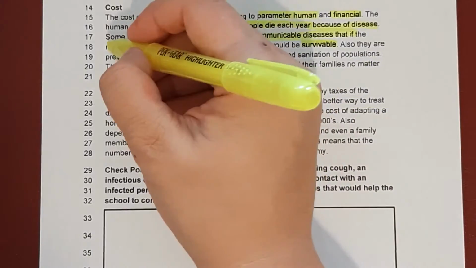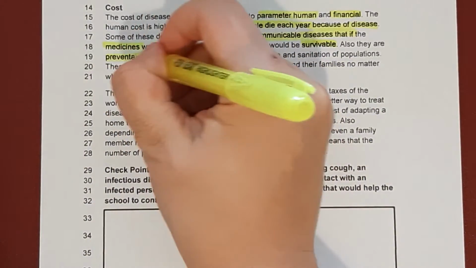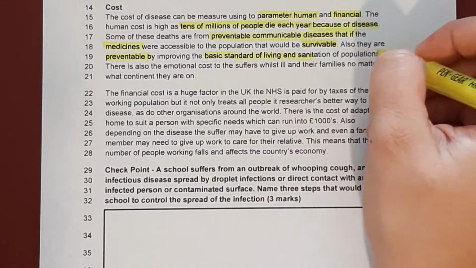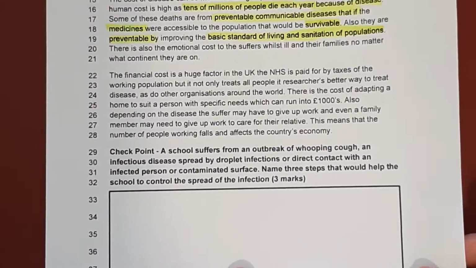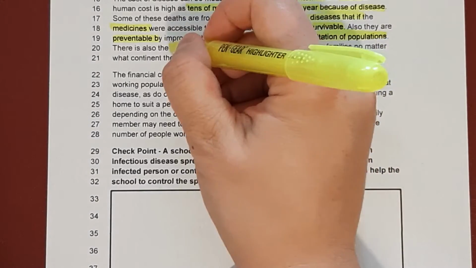So they're survivable if you have the medicine, but not everybody across the world has the medicine. Also, they are preventable if you improve the basic standard of living and sanitation, most importantly, of populations. There's also the emotional cost to the sufferers whilst they're ill and their families, no matter what continent they are.